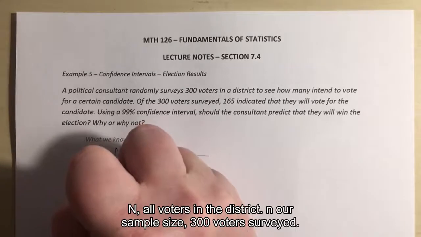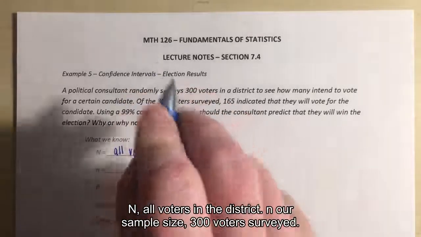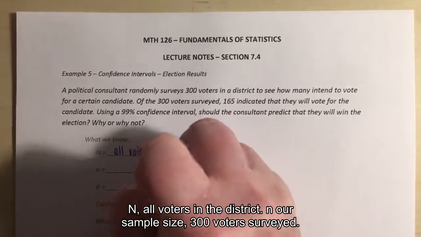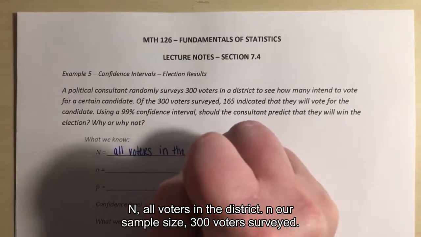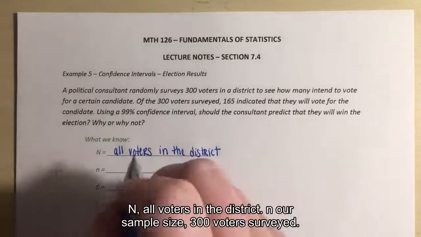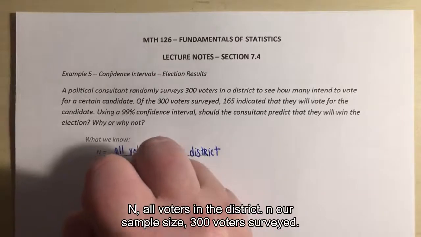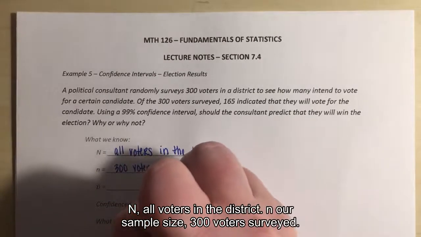So capital N, all voters in the district. Lowercase n, our sample size, 300 voters surveyed.